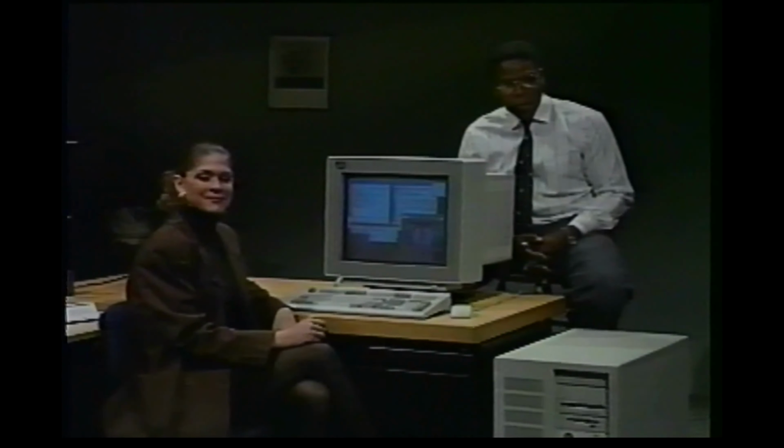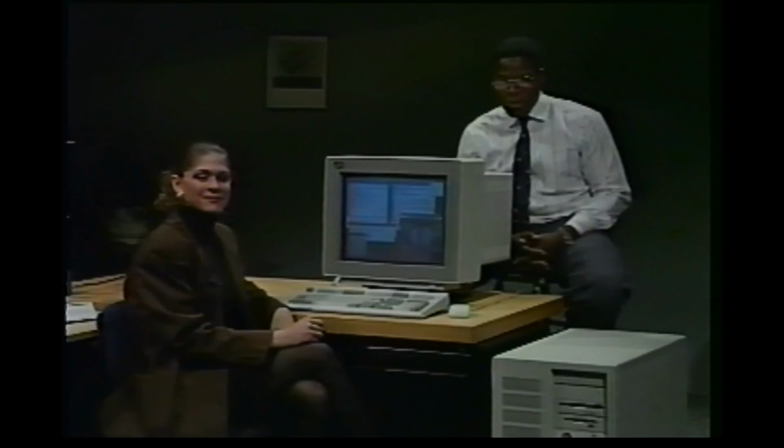In the next few minutes, we will introduce you to the basics of setting up and operating your new RISC System 6000 power station or power server. It's an impressive addition to your office.